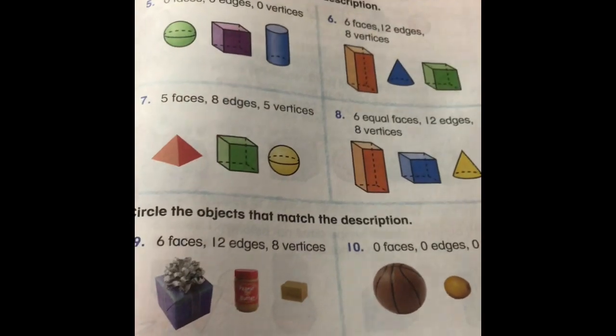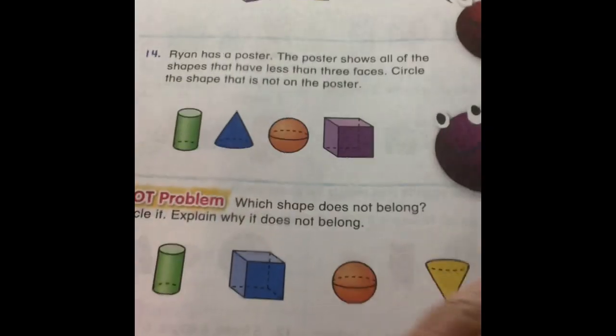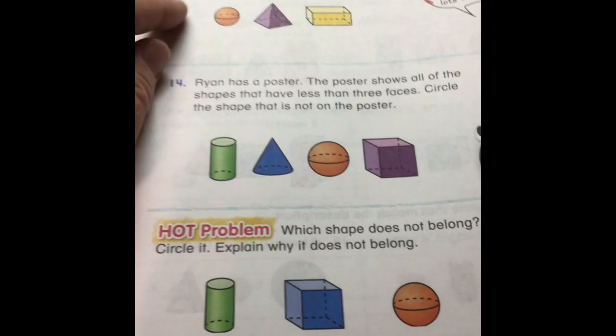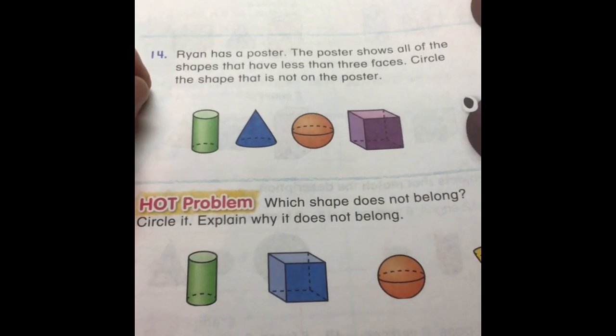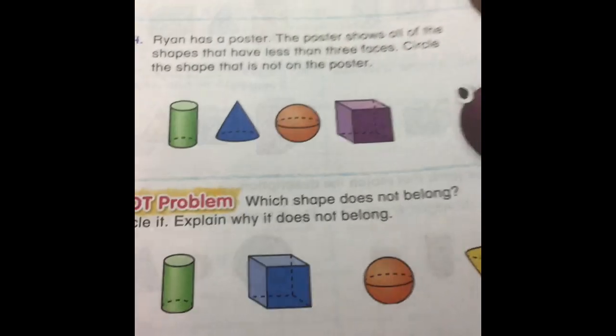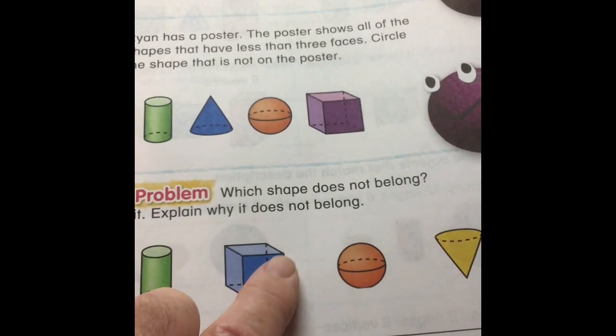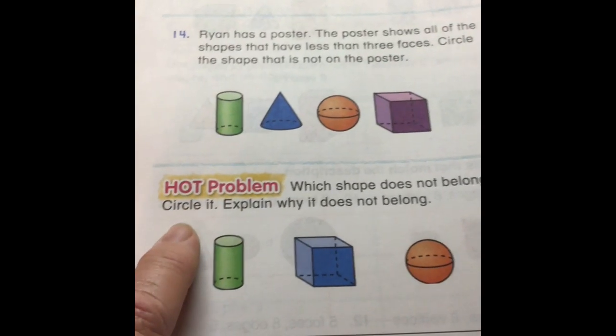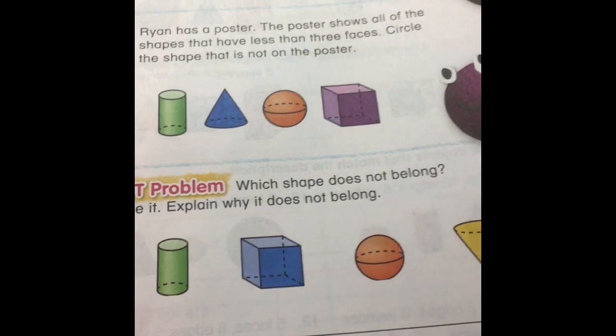You're going to go through and you're going to do 6, 7, 8, 9, 10, 11, and 12. Let's look at the backside here. You have 2 word problems, 13 and 14. Underline what you're given, circle the question. Make sure you read it carefully. And then down here, the hot problem. It says, which shape does not belong? Circle it. Explain why it does not belong.